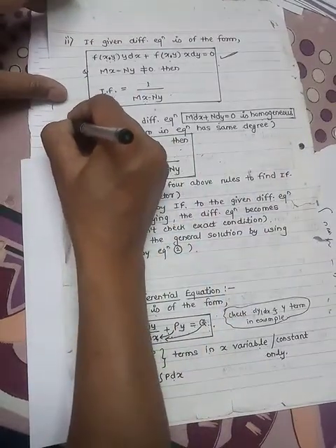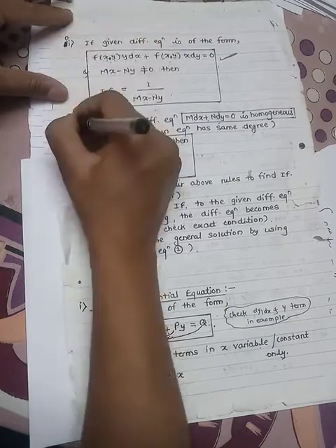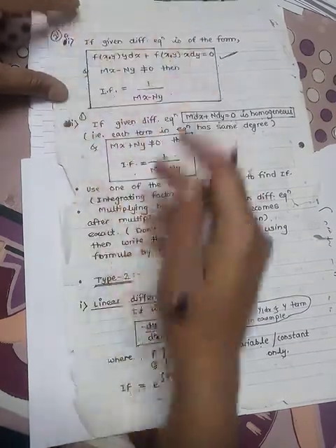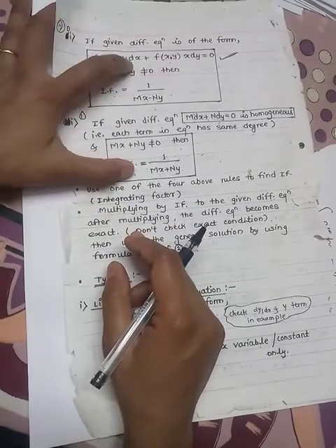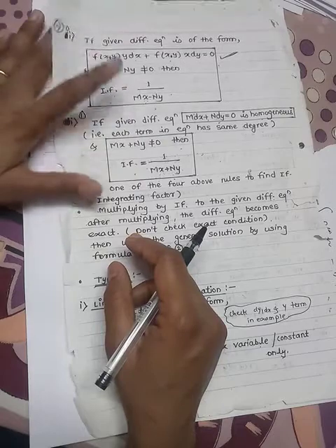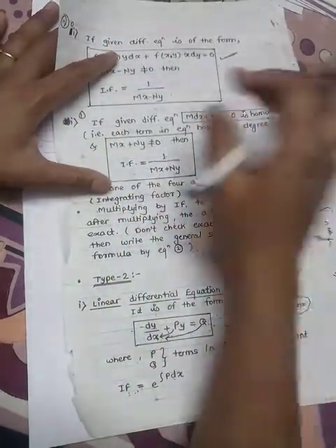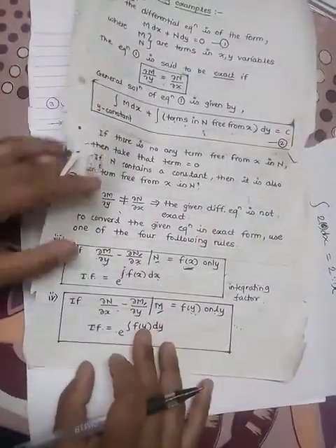So the sequence is 1, 1, 2. In this, both look the same, so you can check any rule from these two. So 1, 2, and then 3, 4.